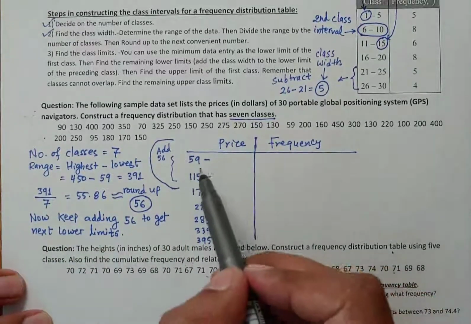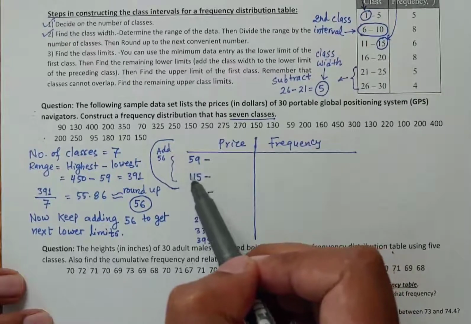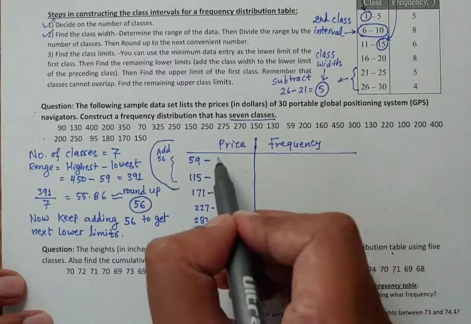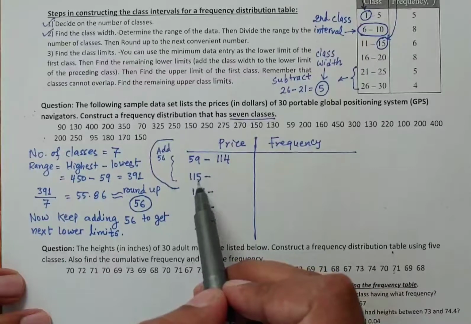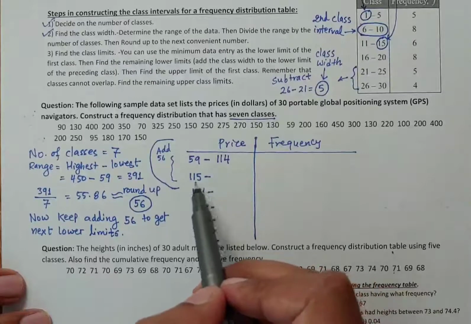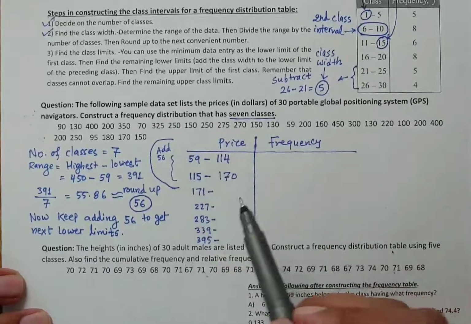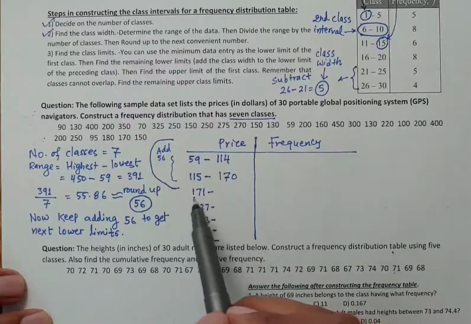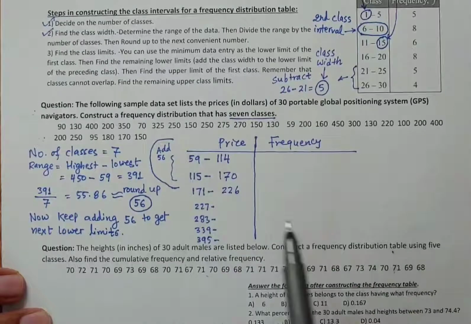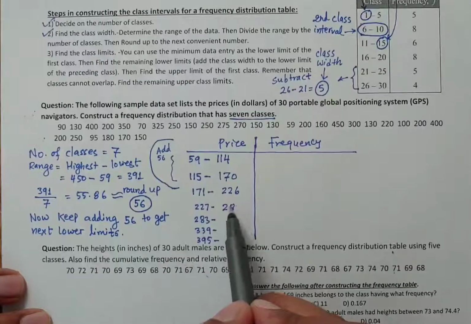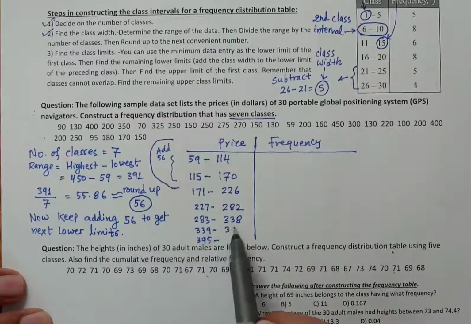Now once you do all the lower limits, you can decide the upper limit. If the next class starts with 115, what has to be here? 114. Because it goes from 59 to 114 and then it starts with 115. So 115 goes to 170, because the next is 171. Look at the next number and then you decide. 171 to 226, since the next starts at 227. 227 to 282. 283 to 338. And this is 394.